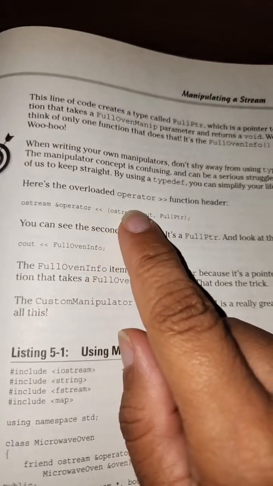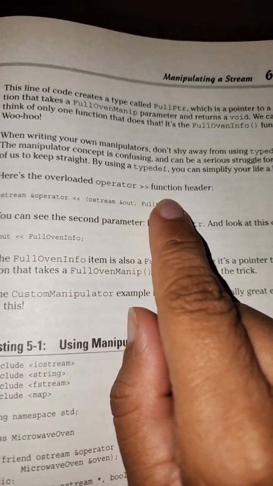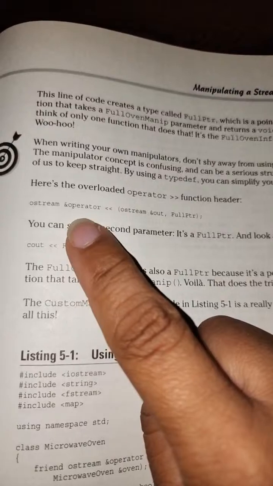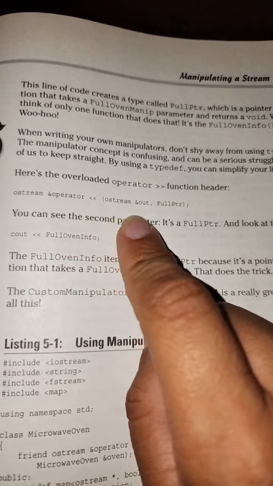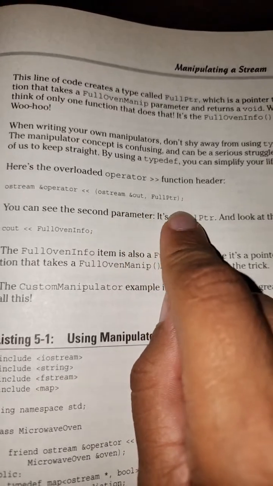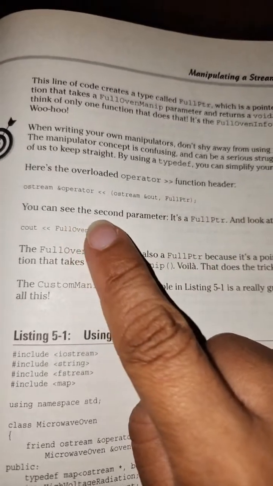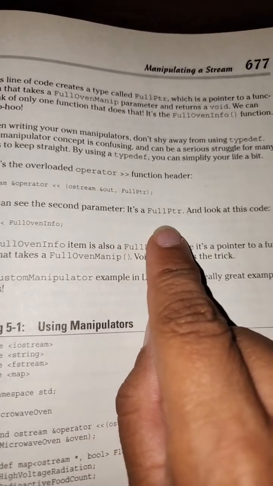Here's the overloaded operator function header. ostream& operator<<(ostream& out, full_pointer). You can see the second parameter is a full pointer.